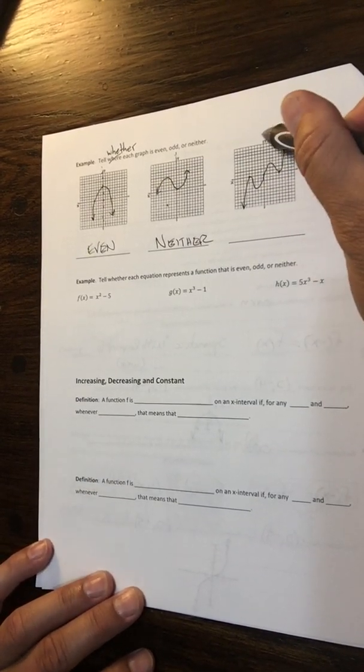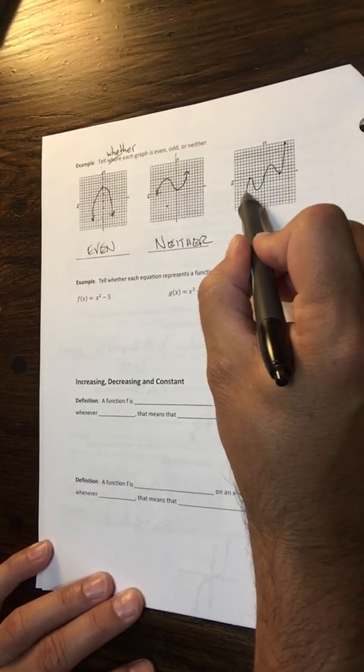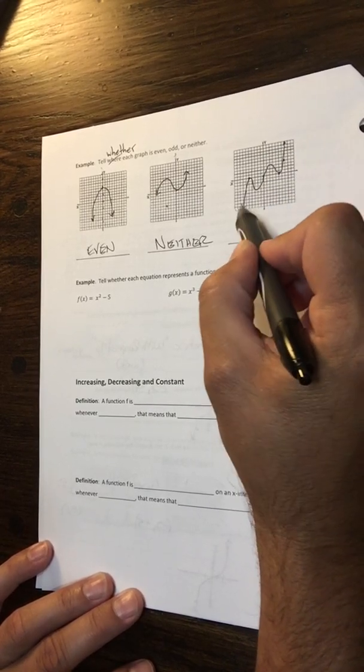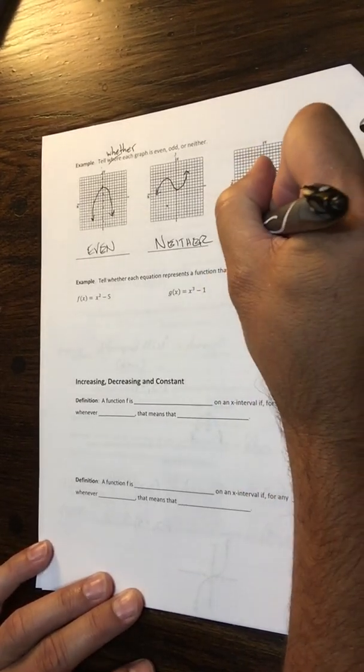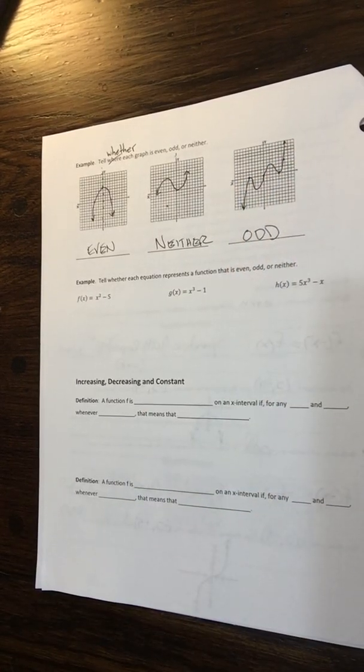Any point, it's definitely not symmetric with respect to the y-axis. But any point that you pick, if you go through the origin, you will have a buddy point. Pick this point, go through the origin, you get that point. This one is symmetric with respect to the origin, so that function we would guess is odd.